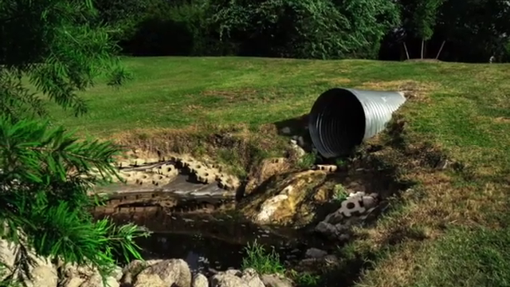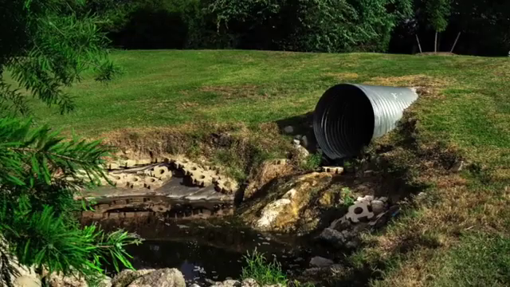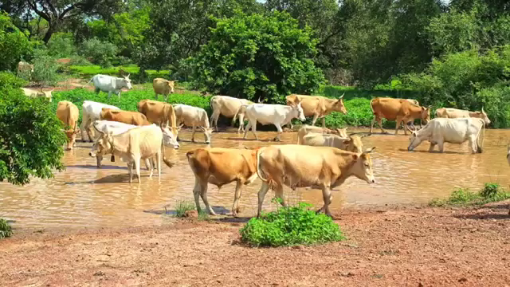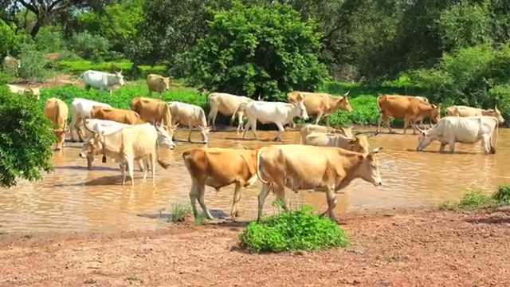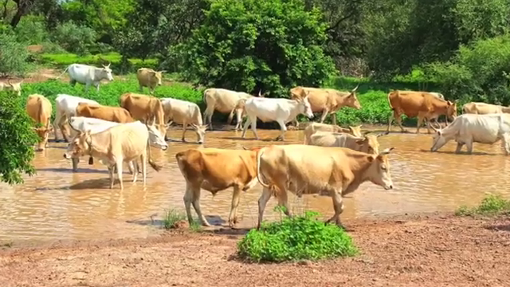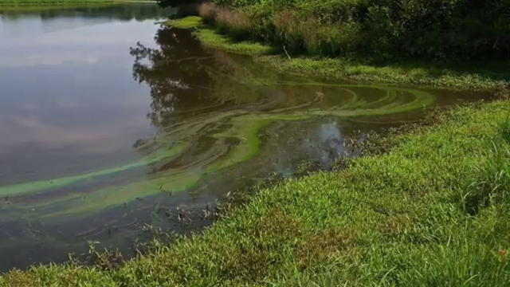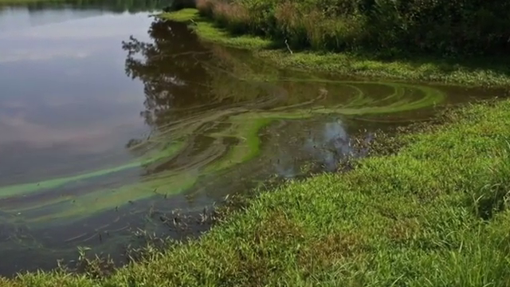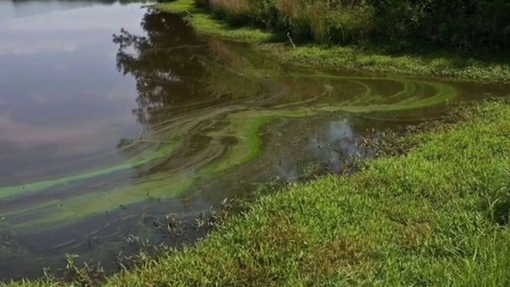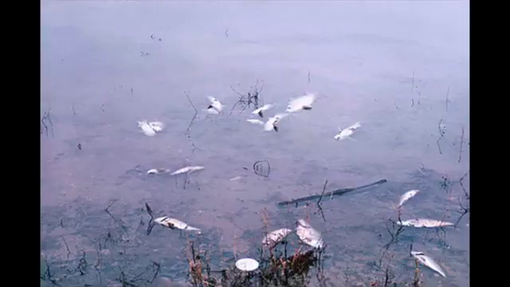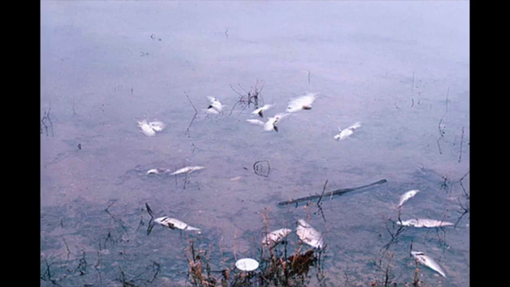Fourth is there's pipe or drain outflow. You can see that from this example. The next is if you have livestock or cattle within the stream. Then if we have a potential algal bloom, that tends to be greenish as in the example. And then also the last one we have here to show you is a fish kill. That's obviously where you have fish that are no longer surviving in whatever water conditions they're in.